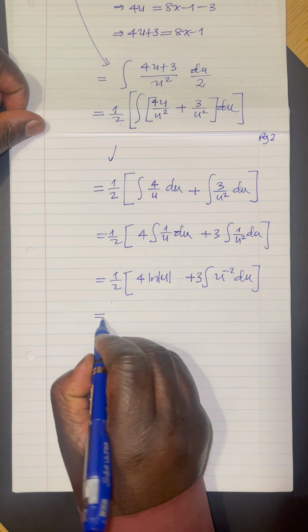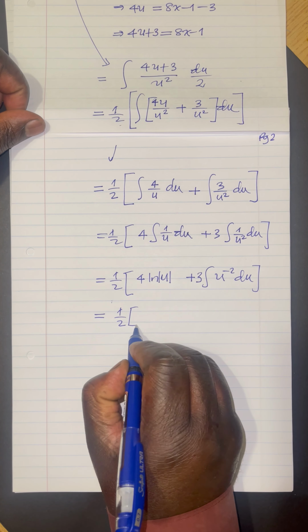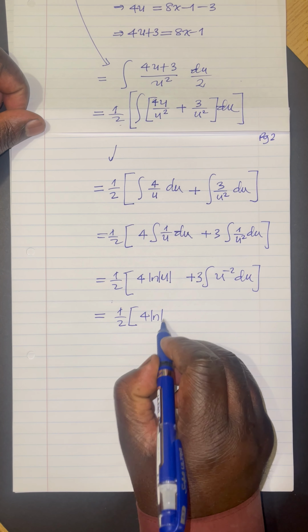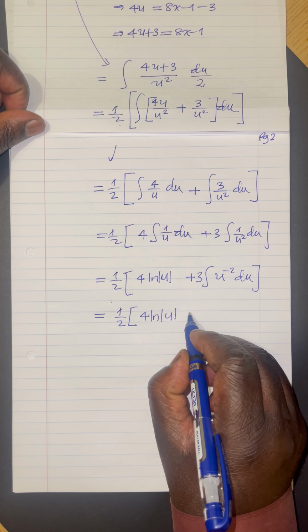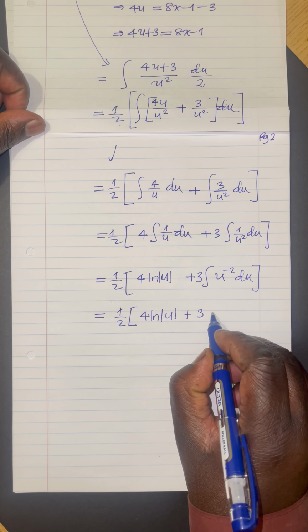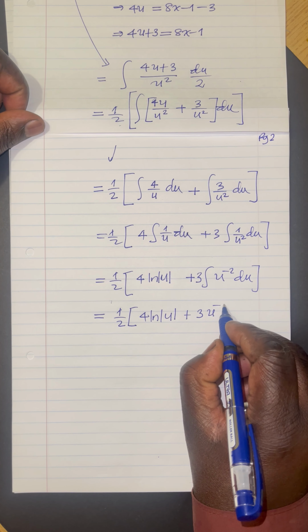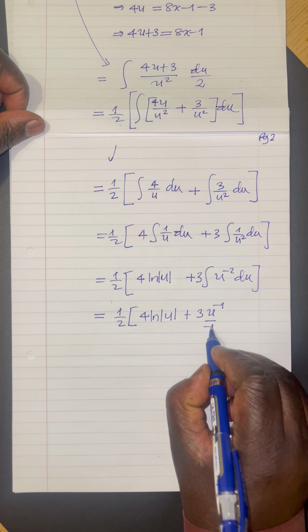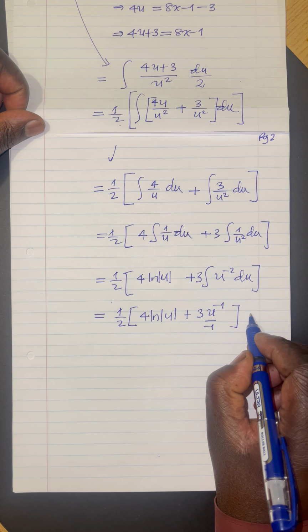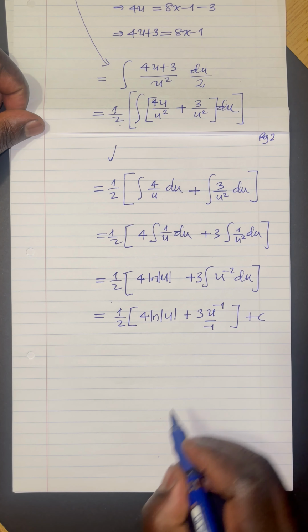So now what we have is 1 over 2, and then 4 natural log of u. And then now it's going to be plus 3 u to the power minus 1 if you add 1 to that. And then we're going to take minus 1, divide there, like so. And then we're going to say plus a constant c.